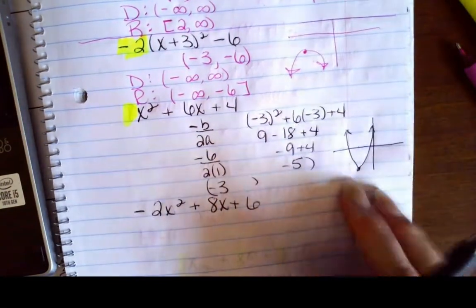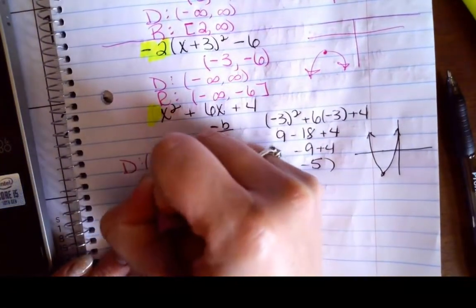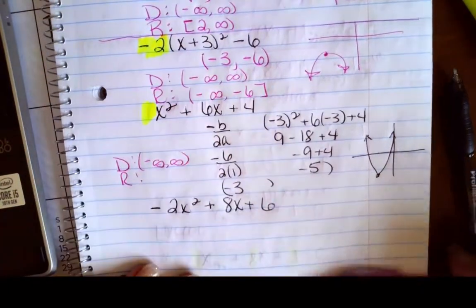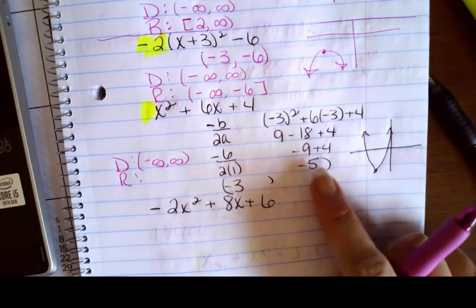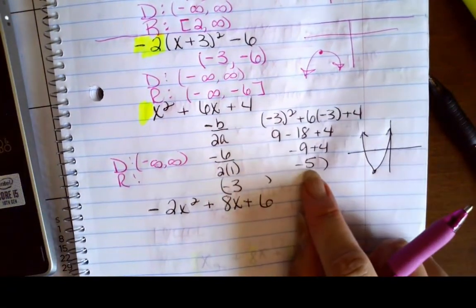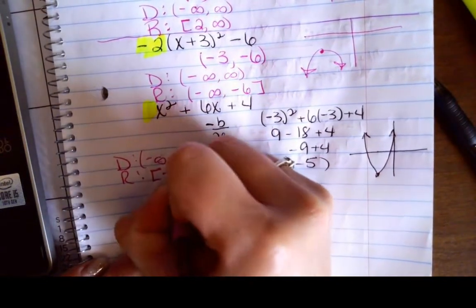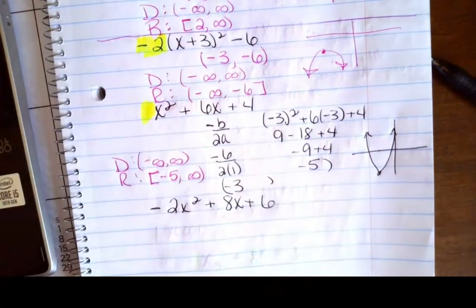So there's your vertex. So what's your domain? My domain is going to be all real numbers. Okay, what is my range? What's the very, very lowest, or what's your minimum? I'm going to have a minimum value at -5. The lowest y coordinate I'm going to have is -5. And then I'm going to have y coordinates for the rest of his life. So he'll go up into positive infinity.